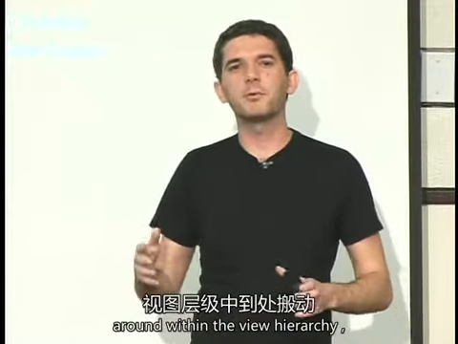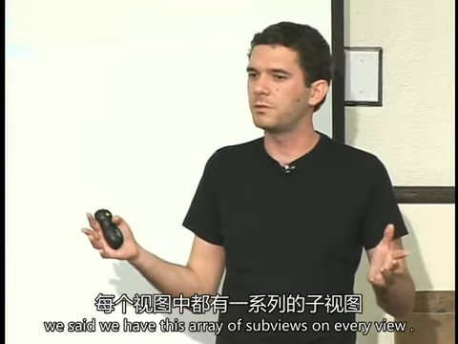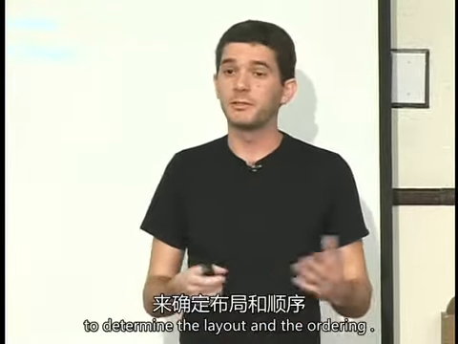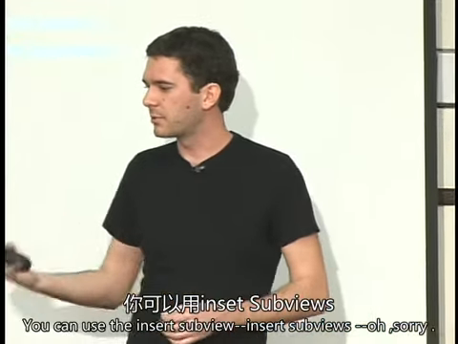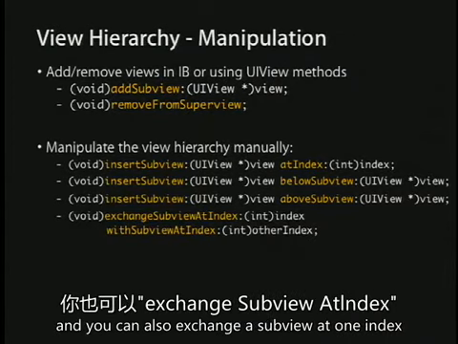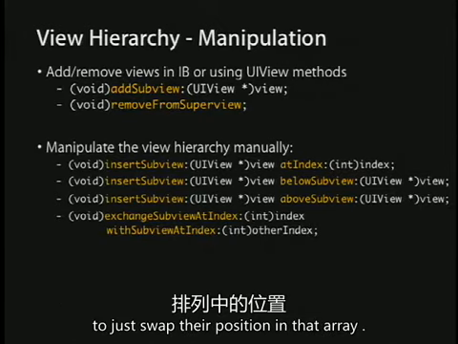If you want to shuffle things around within the view hierarchy, we said we have this array of subviews on every view. You might need to insert things at different points or move one view on top of another to determine the layout and the ordering. You can use insertSubview at index, or below and above another subview. And you can also exchange a subview at one index with a subview at another to just swap their position in that array.